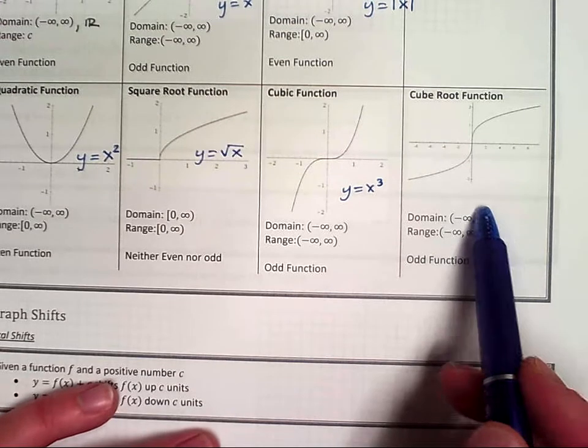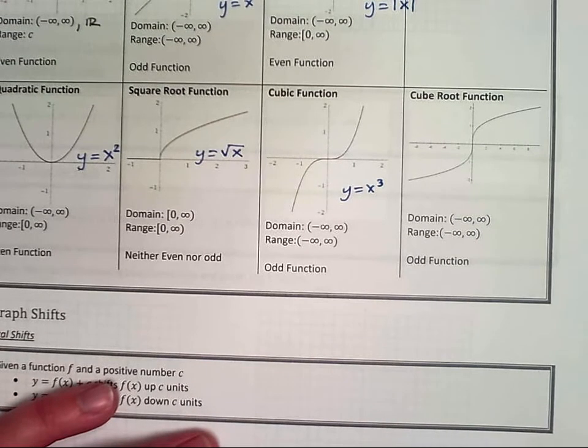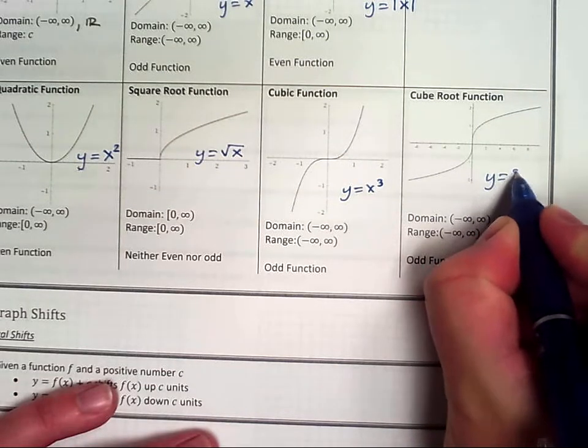Cube root function. Domain is negative infinity to infinity. Range is negative infinity to infinity. And again, it's odd. I can have the cube root of a negative number, right?